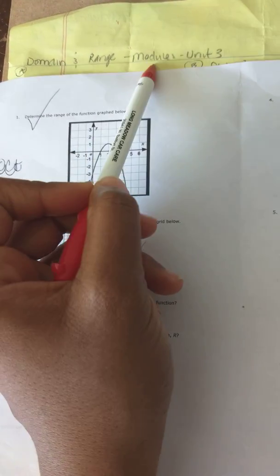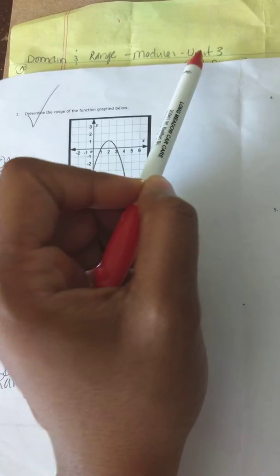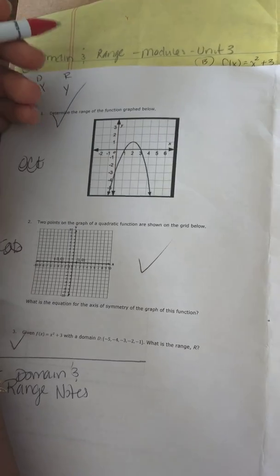The first topic we will do is domain and range. If you go into Canvas under modules, it's unit 3. There are various videos that you can see there. So remember, domain is X and range is Y, and that means the numbers on X and Y.